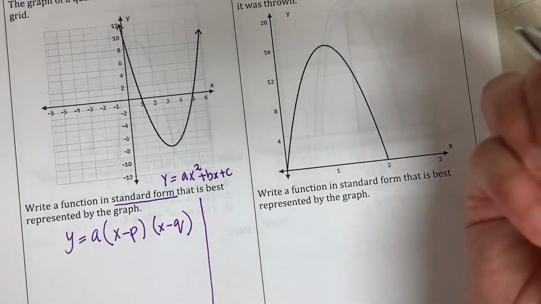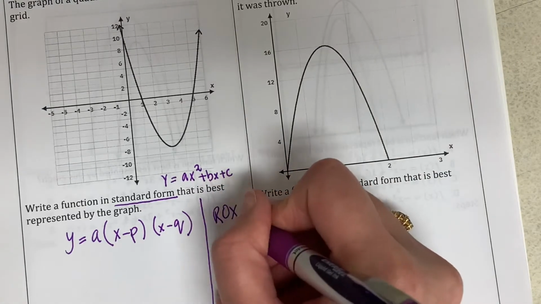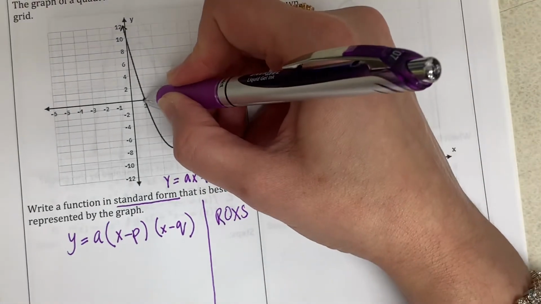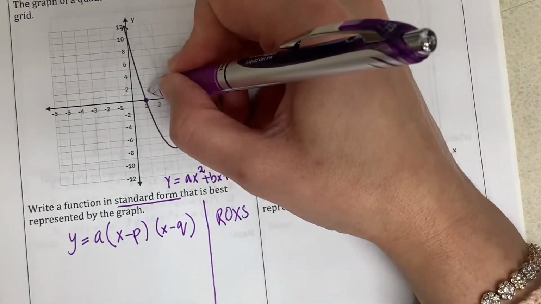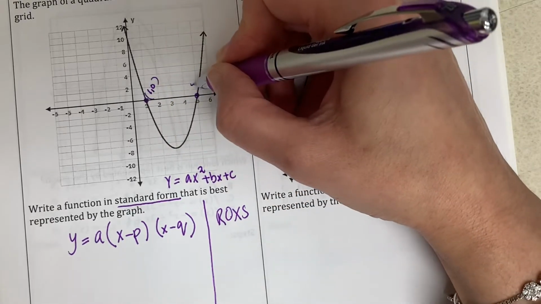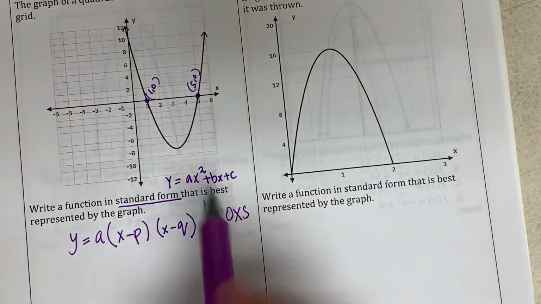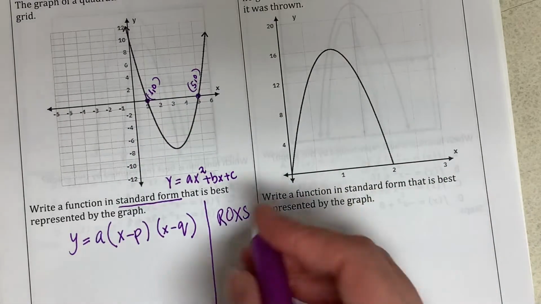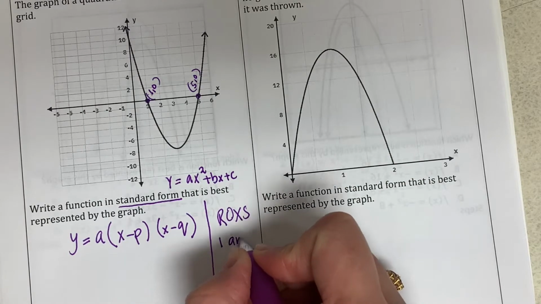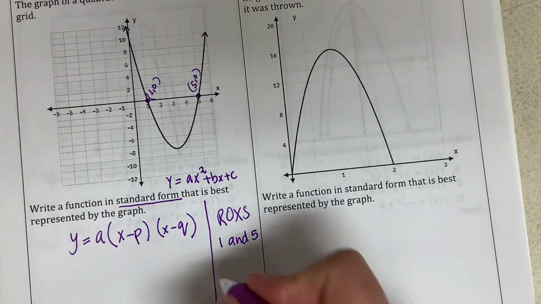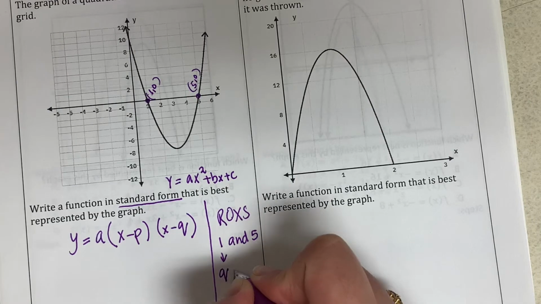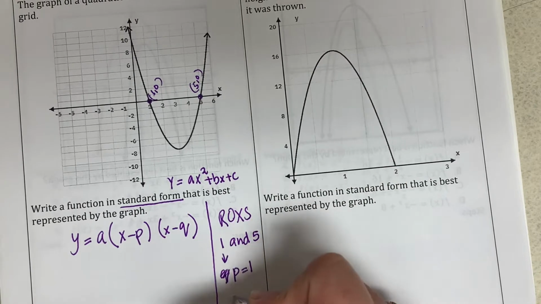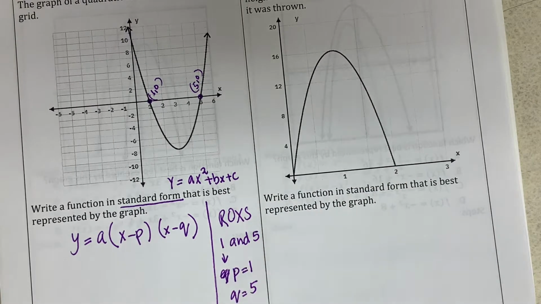All right, let's look at the roots. Roots, zeros, x-intercept solutions from the graph. This is what they are. This is (1, 0), and this is (5, 0). So the roots or solutions are basically 1 and 5. So this means, oh, I should write p first. p is 1 and q is 5.